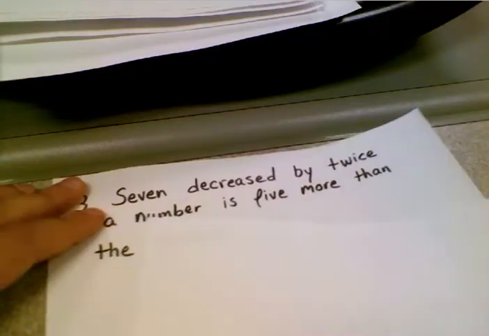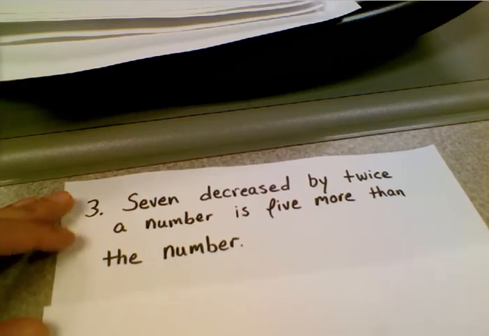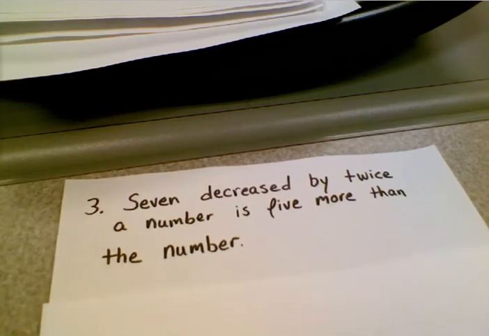All right, moving on to the next examples. Each of these that I'm going to give you, I want you to try out on your own. This is the third example of 4. 7 decreased by twice a number is 5 more than the number. Would you go ahead and pause this right now and try to solve it on your own before you move on?